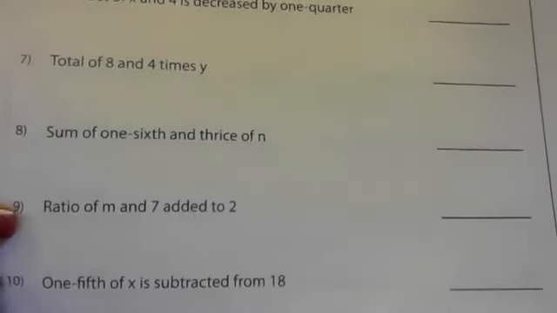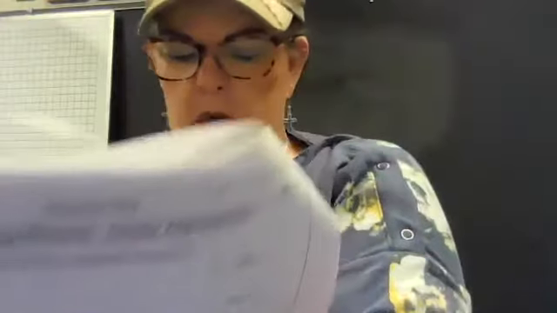Okay. And number 10, let's see if it's right. 1/5 of X is subtracted from. That one's okay. One more page, unless y'all found some more. But y'all get the idea. If it says added to or subtracted from, it's very possible that they wrote the answer backwards.